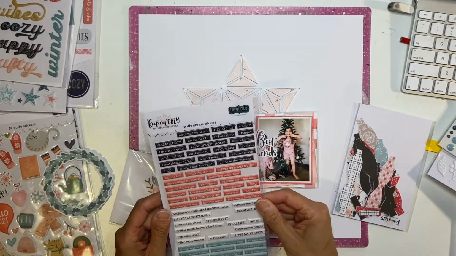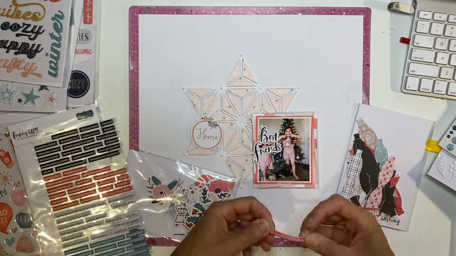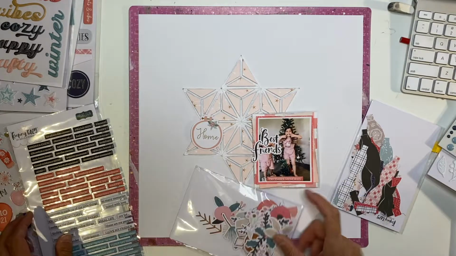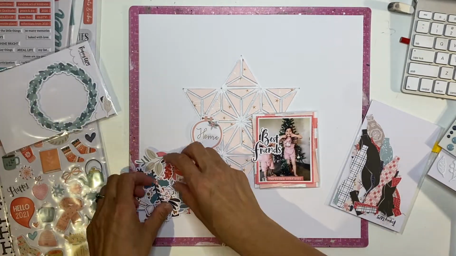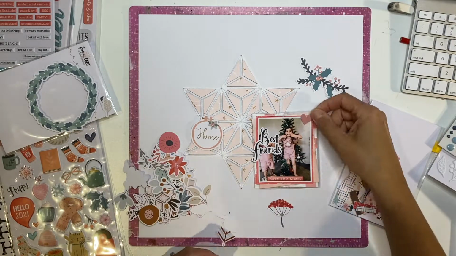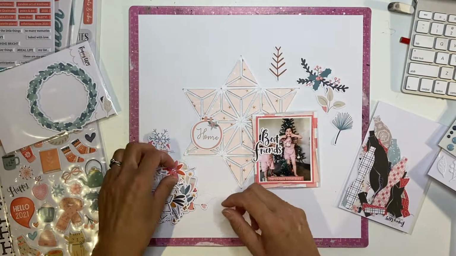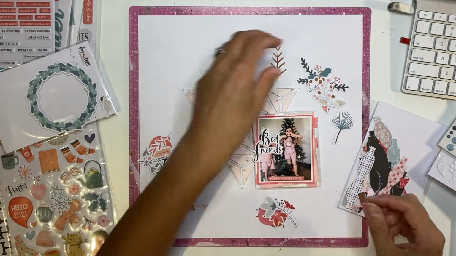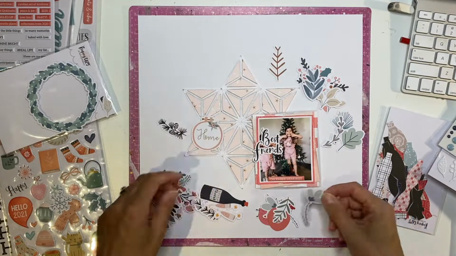This photo, I can't remember if I said, but it was taken on Boxing Day, and so they just happened to be standing in front of the Christmas tree, which is a perfect excuse for me to get a few Christmas icons onto this page and Christmas foliage. Now, one thing I wanted to do was build up a couple of floral clusters, or not really florals, more leaves, because there are a lot of leaves in this die cut pack.